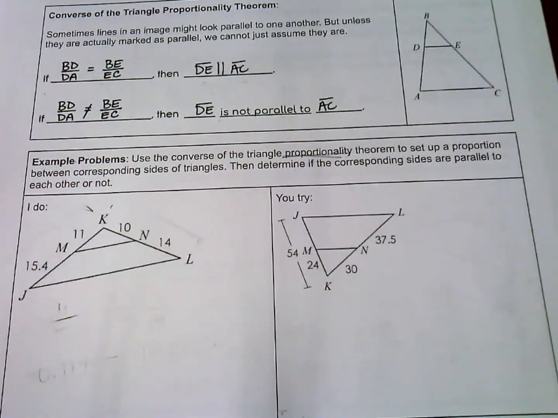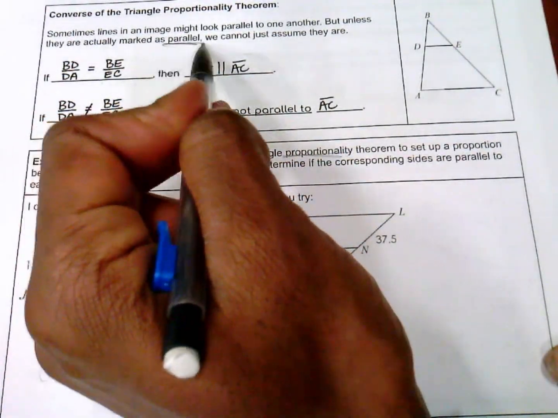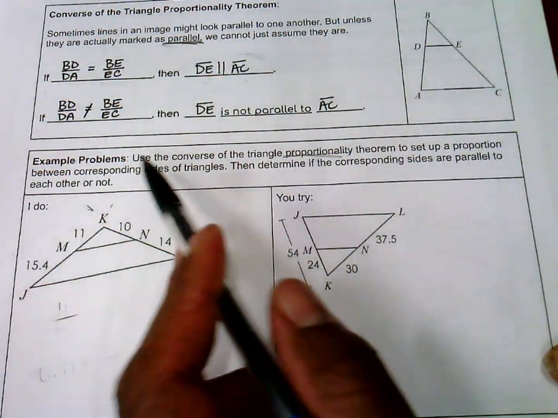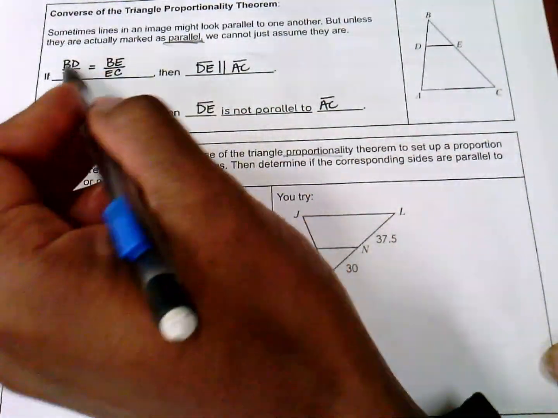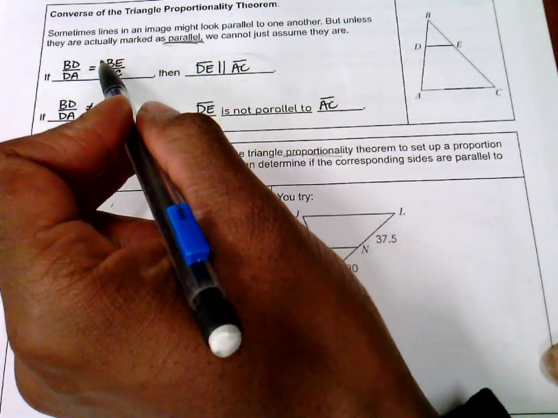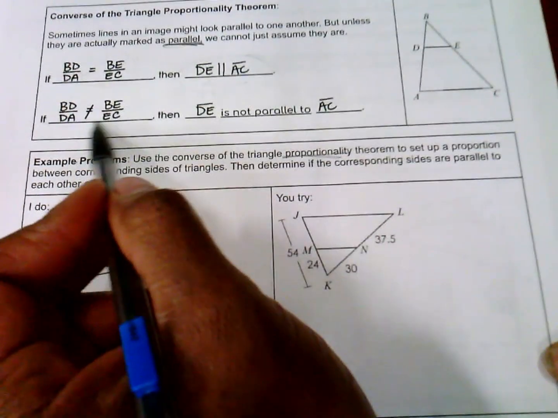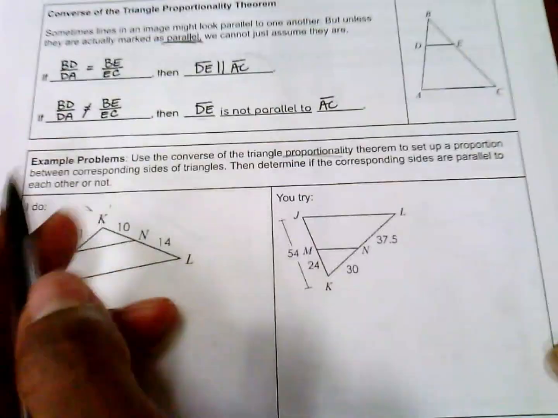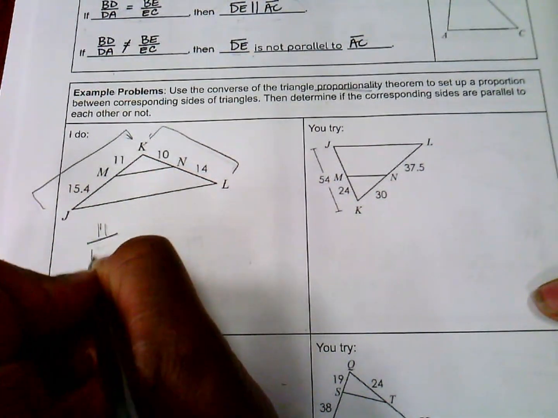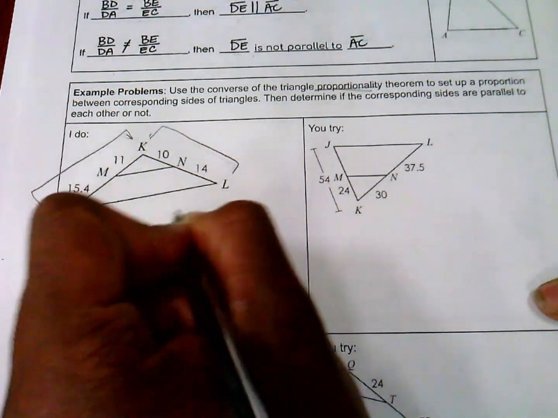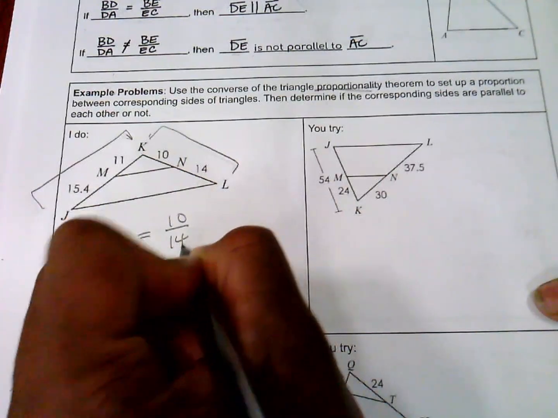Okay, so we are going to the back and we're trying to determine if the lines are parallel. Now, we can say they're parallel if the two proportions are equal. So this proportion has to equal this proportion. If they do not equal, the lines are not parallel. So let's take this side and this side. We have 11 over 15.4 equals 10 over 14.